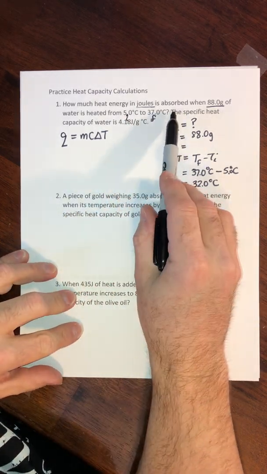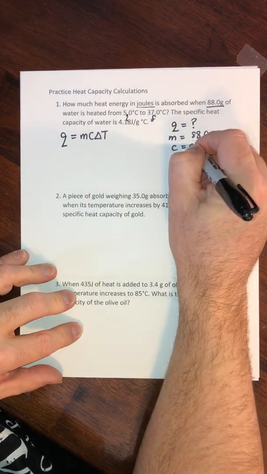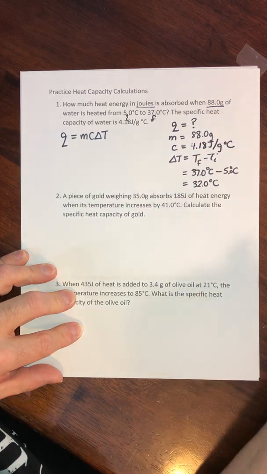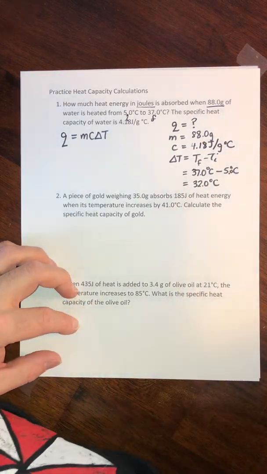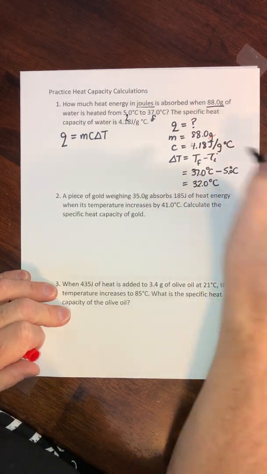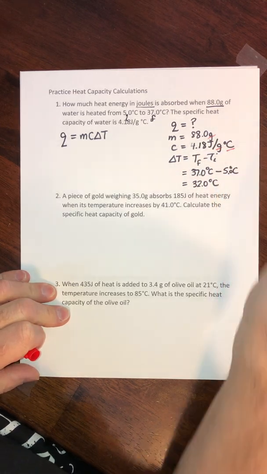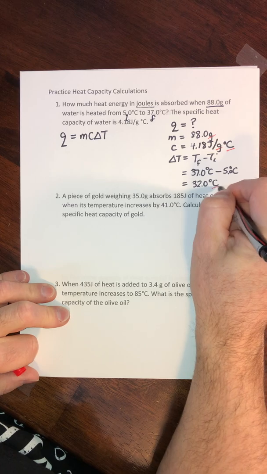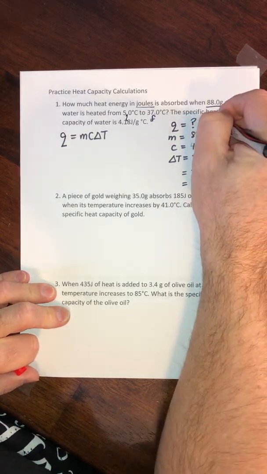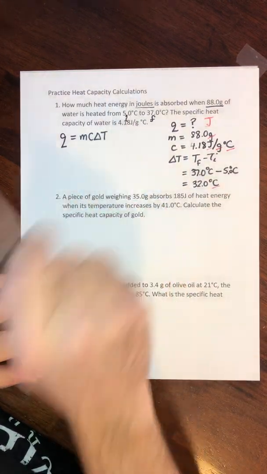Now the last thing is that it says the specific heat capacity of water is, so it gives you the C, 4.18 joules per gram per degree Celsius. Now if I look at my units, they're matching up. I have a grams here in my mass, and I got a grams in my specific heat capacity. I've got a Celsius in my specific heat capacity. I've got a Celsius in my temperature. I've got a joules in my C, which tells me that when I calculate my heat, it's also going to be in joules, which is good because the question asked me for that.